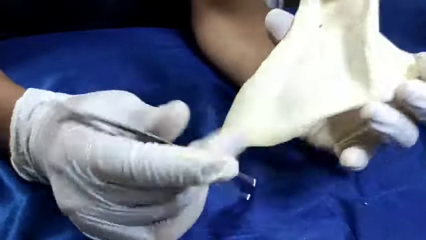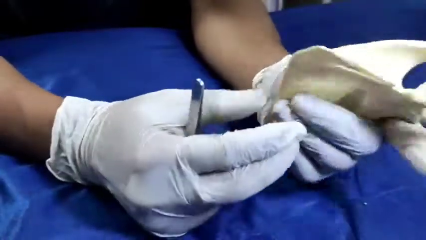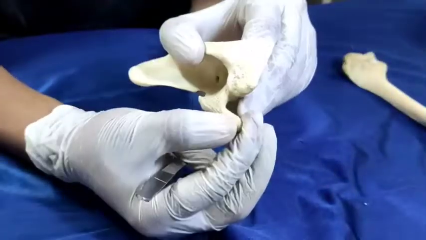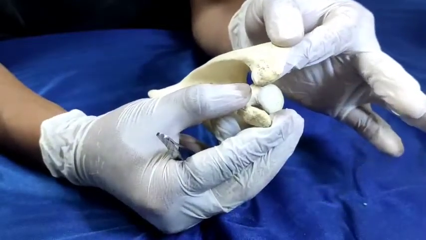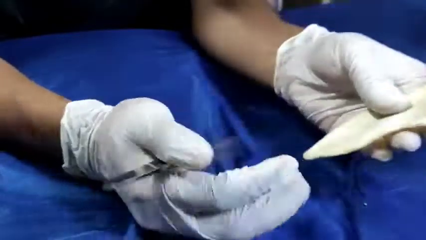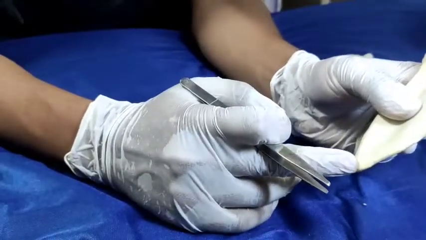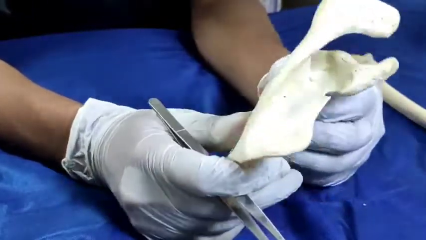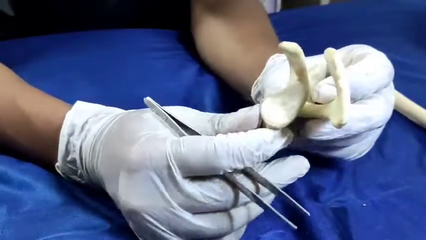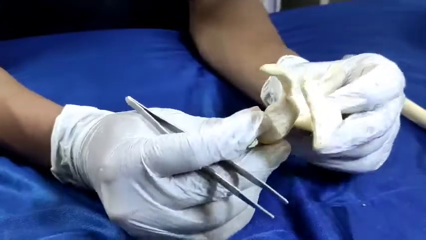The one primary center originates in the body, and of the seven secondary centers, two are present in the coracoid process, two in the acromial process, one in the medial border, one in the inferior angle, and another one in the lower rim of the glenoid cavity.